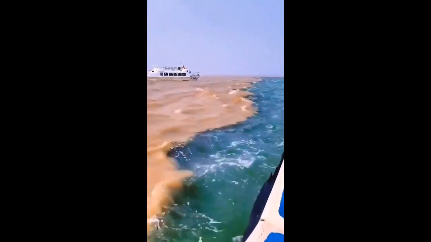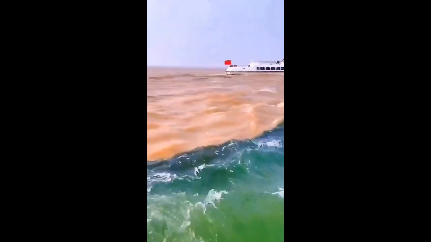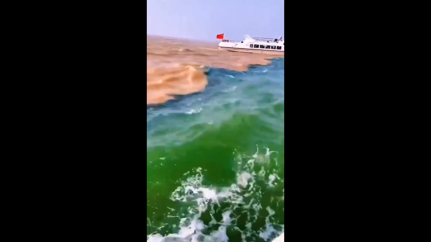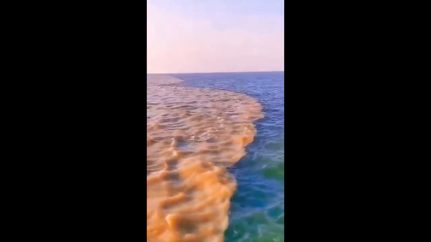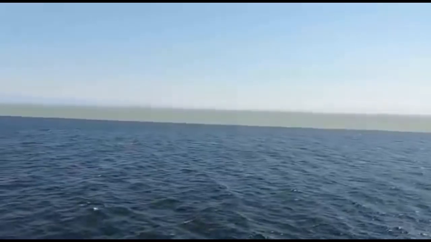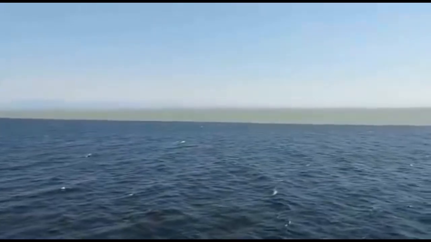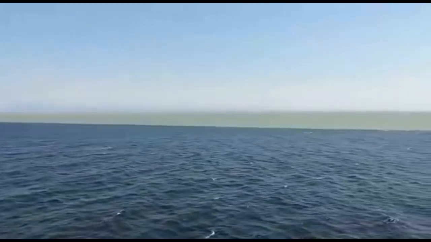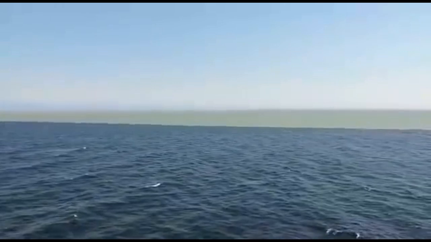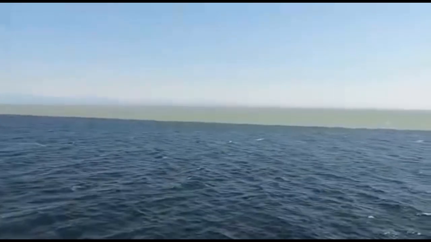Are you aware of a phenomenon called marine, or oceanic boundary? While it is a popular misconception that two oceans do not mix, there are no specific locations where two oceans completely avoid mixing. Oceans are vast bodies of salt water that are in constant motion due to various factors such as currents, winds, and tides.